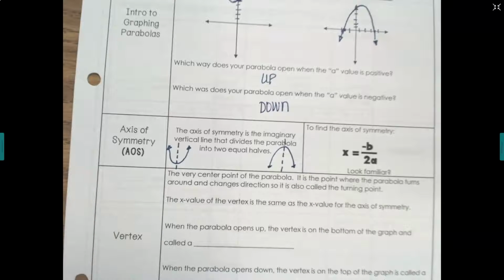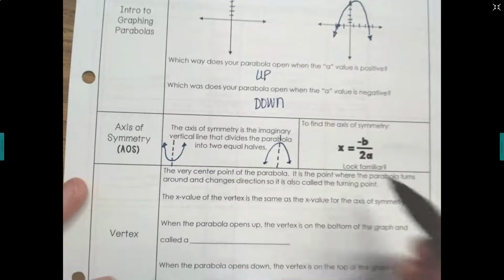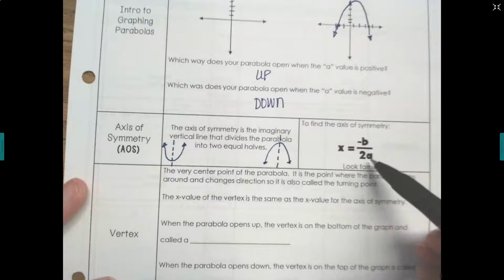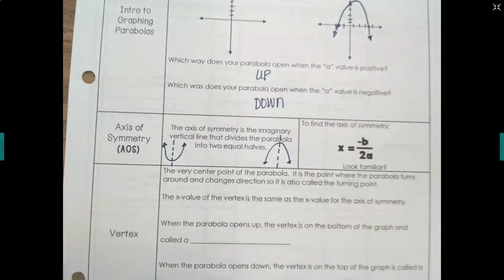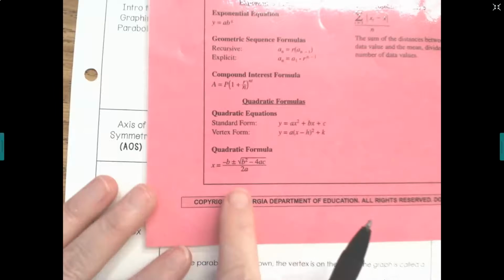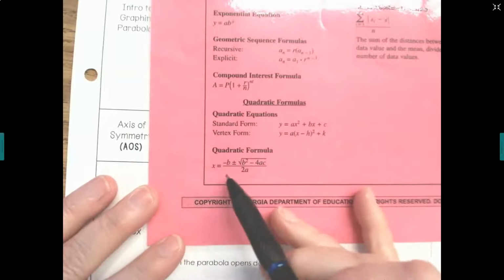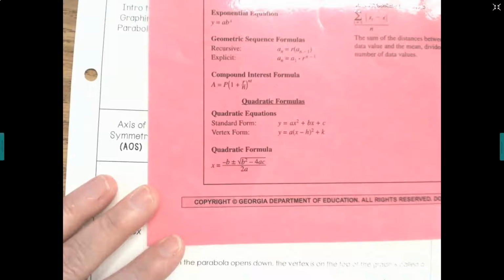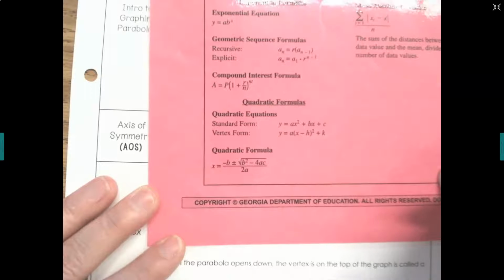It's a symmetrical spot. To find where that line is, you're going to use x equals negative b divided by 2a. And I'm hoping that looks a little familiar, because if we look at our formula sheet, at our quadratic formula, notice that it has negative b and 2a. So it's using this piece of the quadratic formula to tell you where this axis of symmetry is, and that helps you know where the graph is going to be centered when you go to graph it.